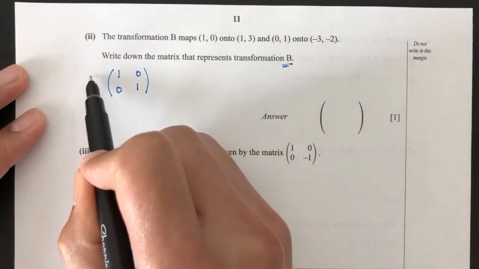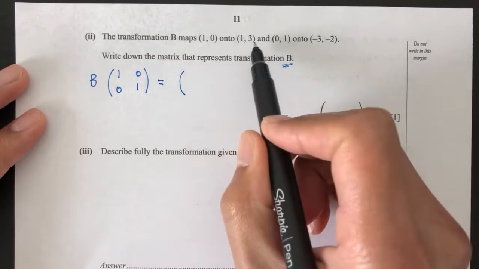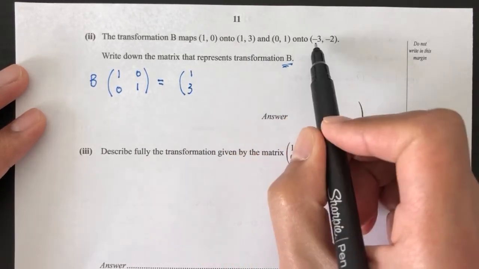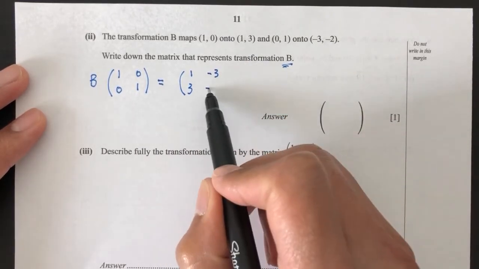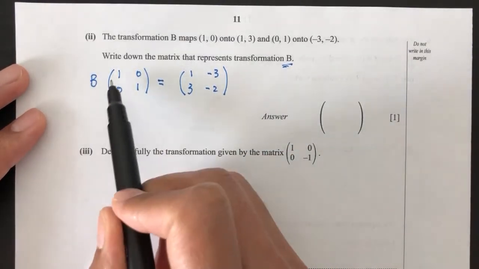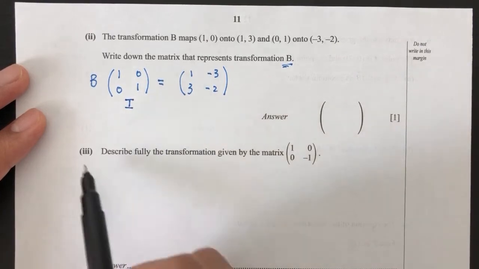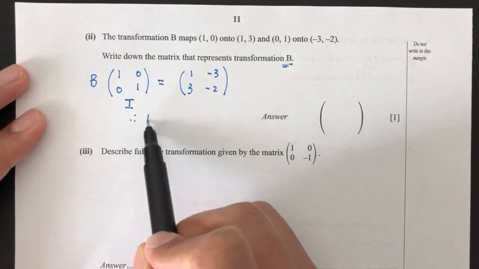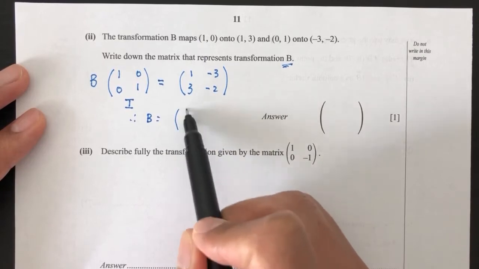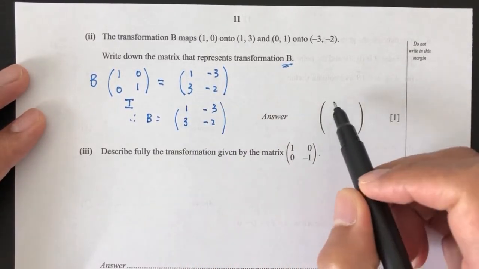The matrix B times this matrix gives you the point 1, 3 and the point minus 3, minus 2. So we have to find the matrix B. You observe this is what matrix? This is the identity matrix. So it means that B is equal to 1, 3, minus 3, minus 2. This is your answer for part 1.